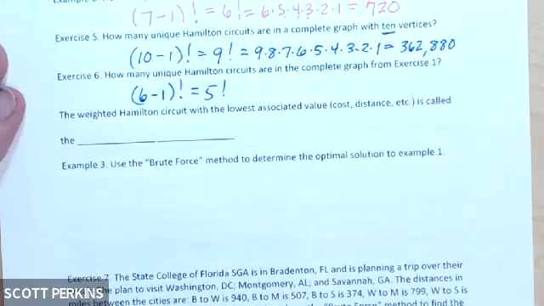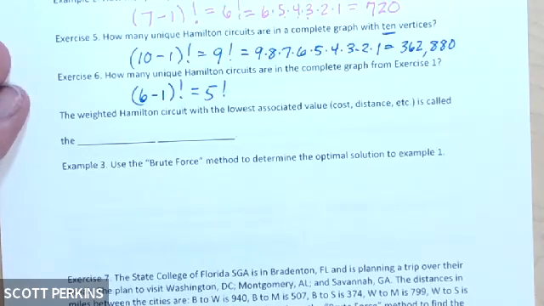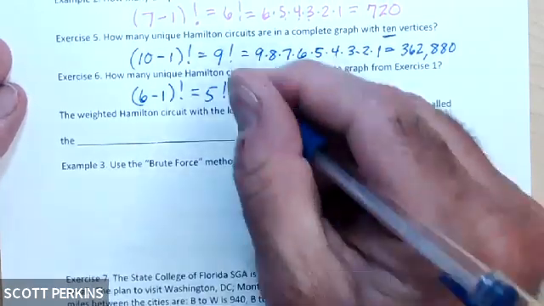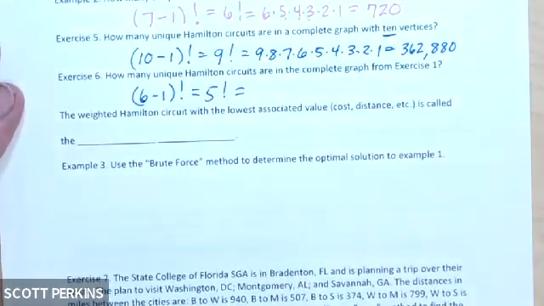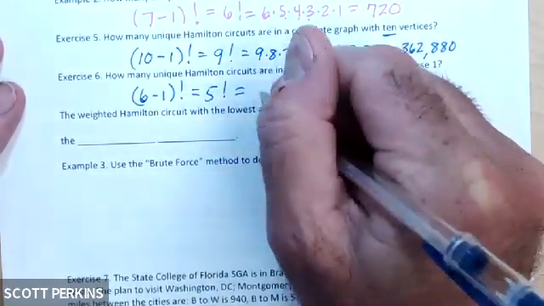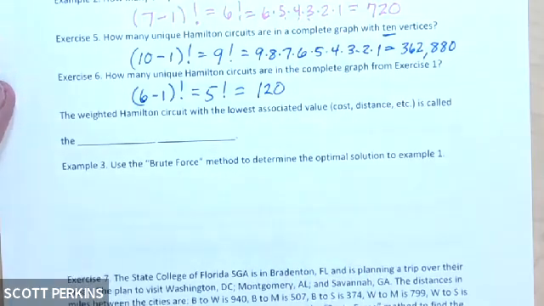So in a minute, when we go to do our minimization problem, our traveling salesperson problem around that, there's going to be how many? 5 factorial is what? 120? There's going to be 120 unique Hamilton circuits that we could try. That's a lot.